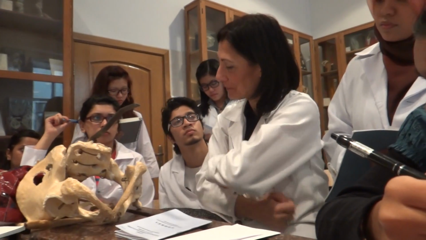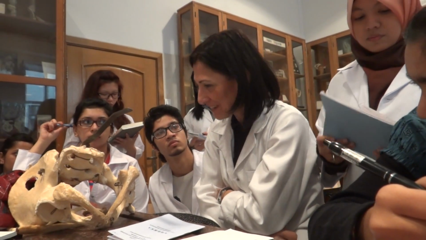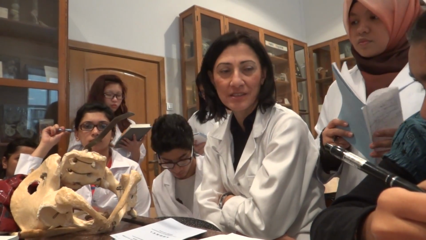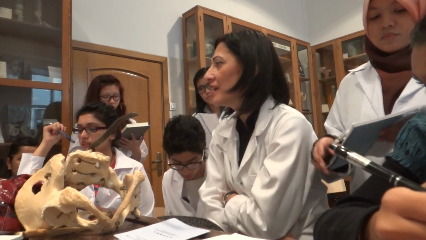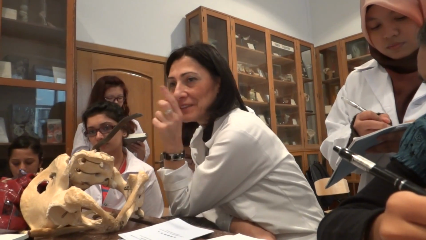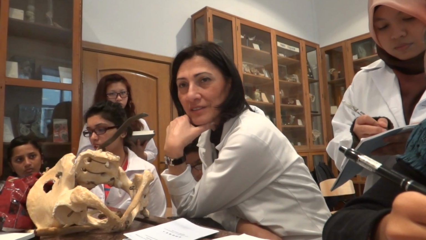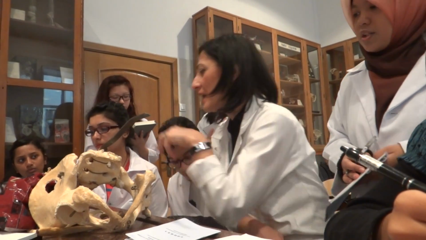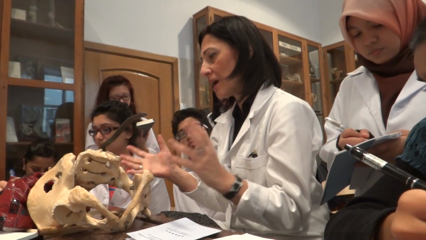Now what apparatus do we study? Locomotor apparatus. And among this apparatus, what system? We describe now the bony system, and the bony system forms our skeleton.